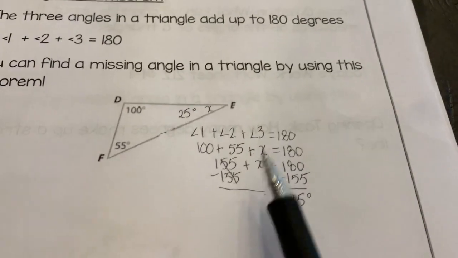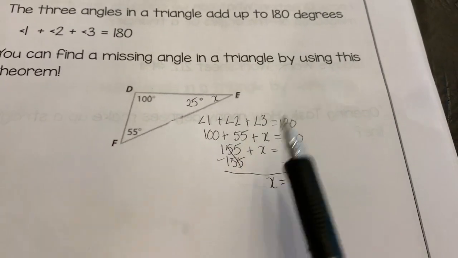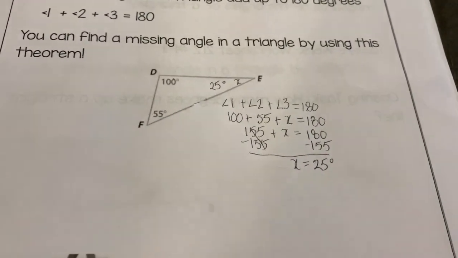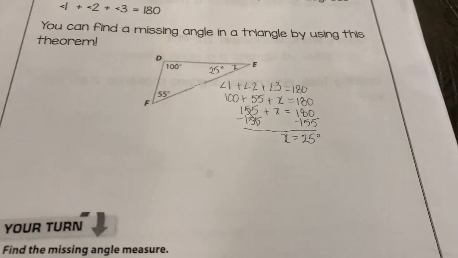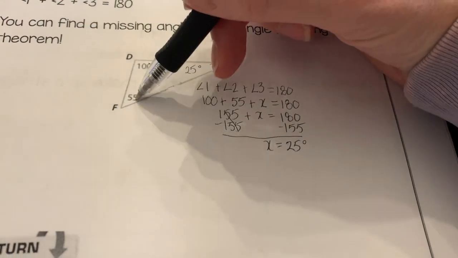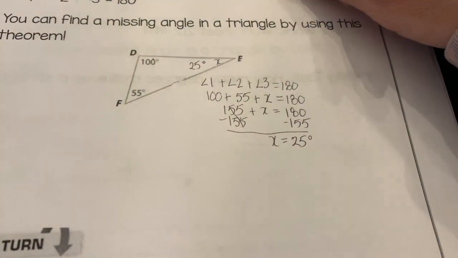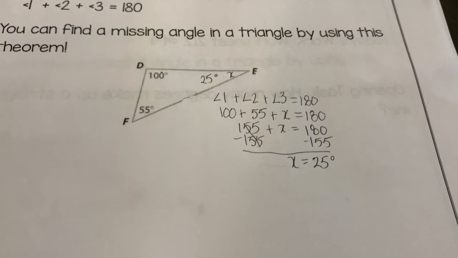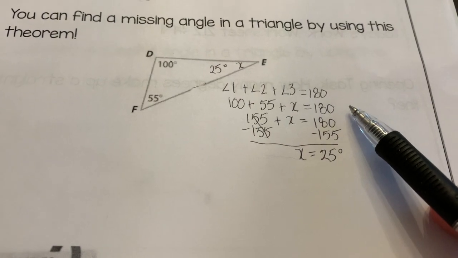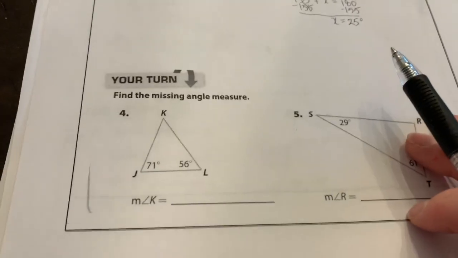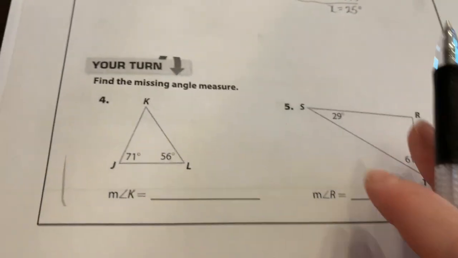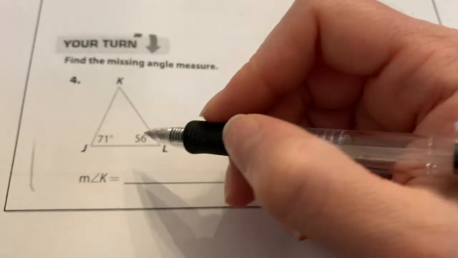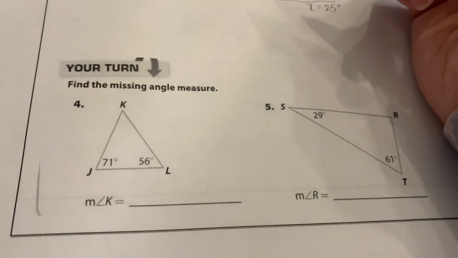Now I know a lot of you are not going to do it this way when it's just numbers, but I'm showing it to you like that for a reason, because when we're dealing with things that aren't numbers, they're expressions instead, this is the only way to do it. So I want to start you off doing it the right way. But it's very simple. So for your turn, these are still just numbers for now. We're going to find the missing angle measures using the triangle sum theorem.